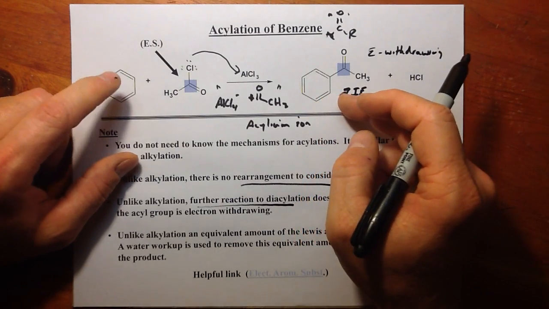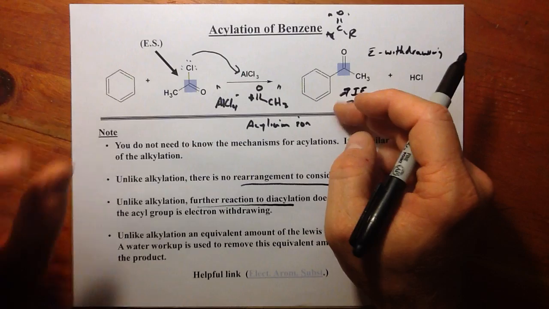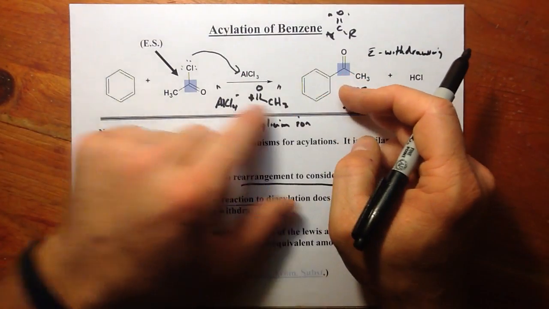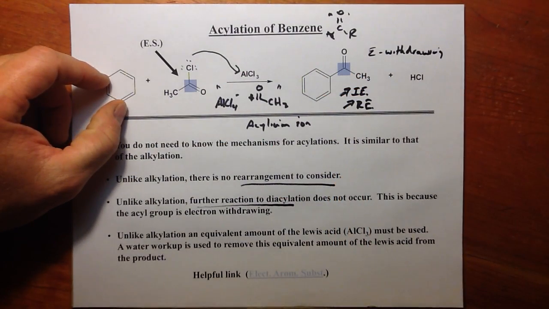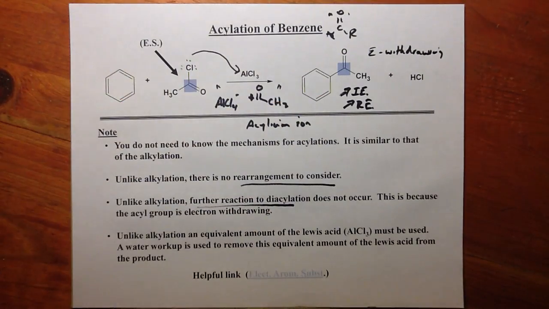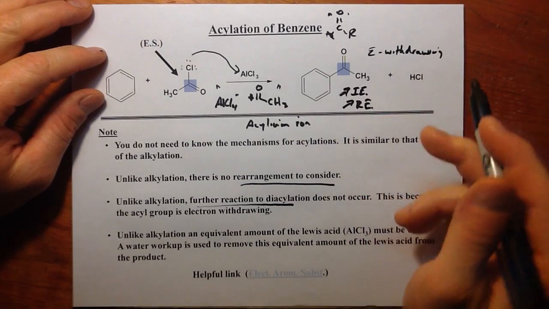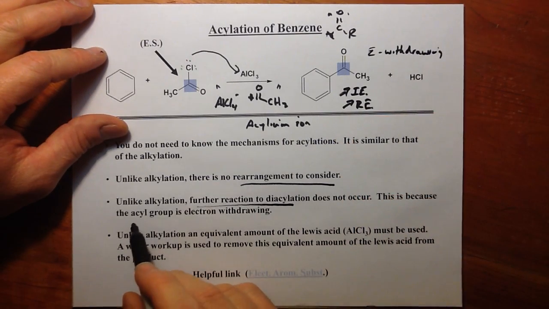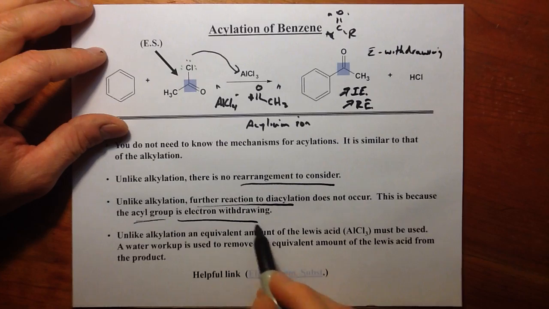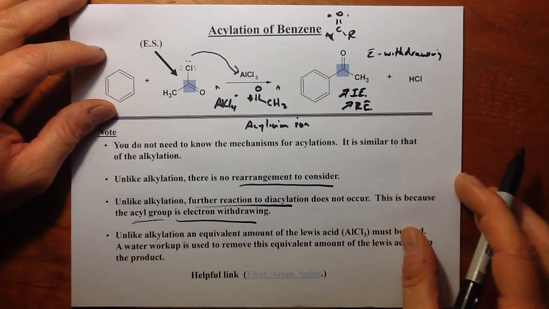This one still has more of the electron density it started with. This one has less. So this can go through an EAS reaction faster than our substituted ring. Our acyl group on the ring deactivates it. Because this acyl group is electron withdrawing, we don't see disubstitution.